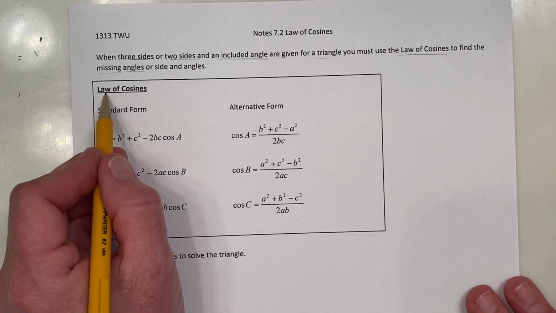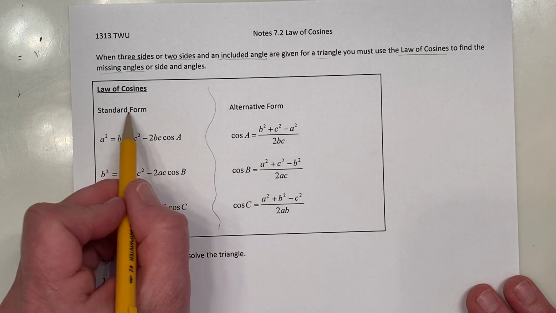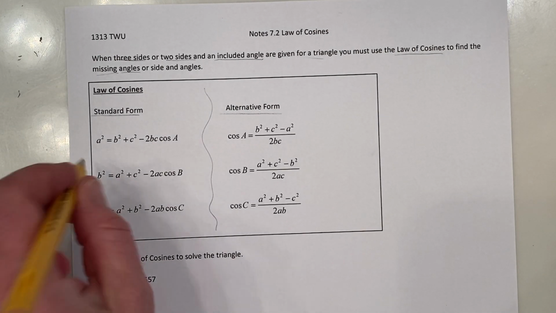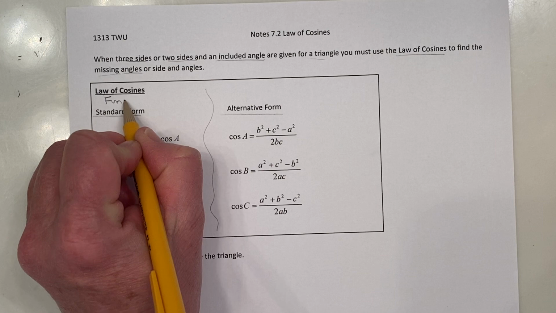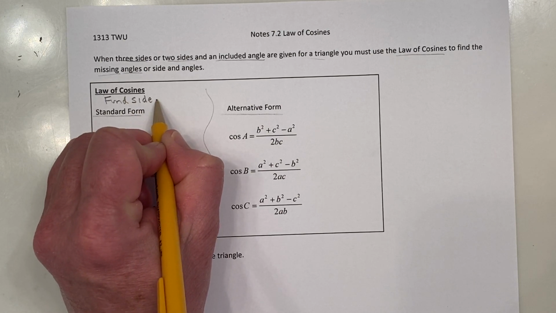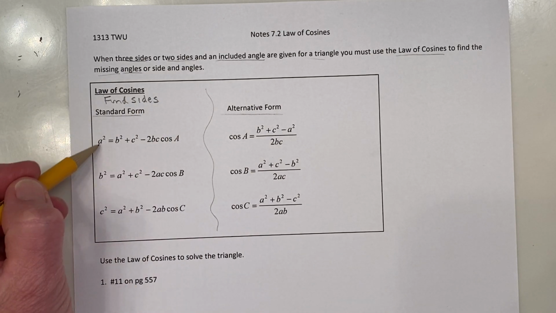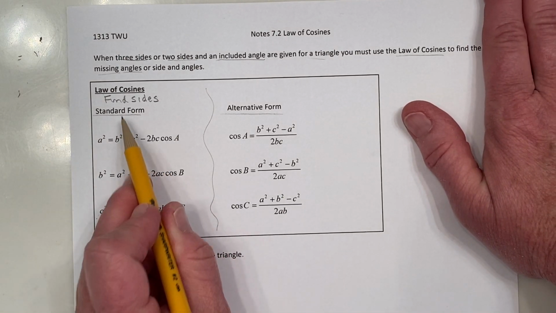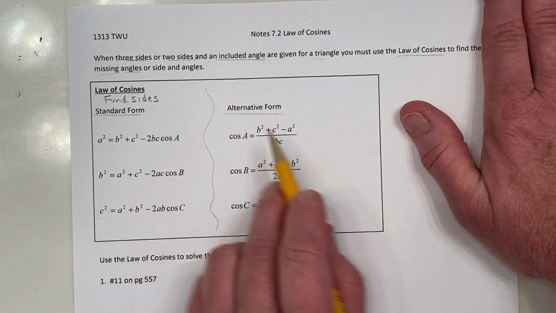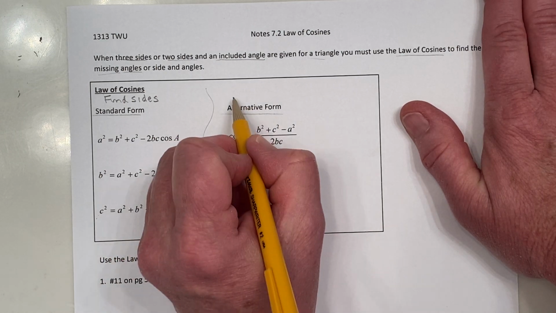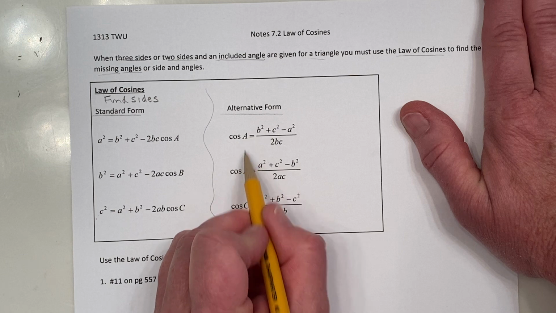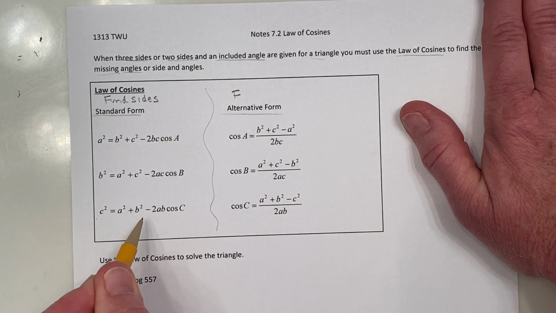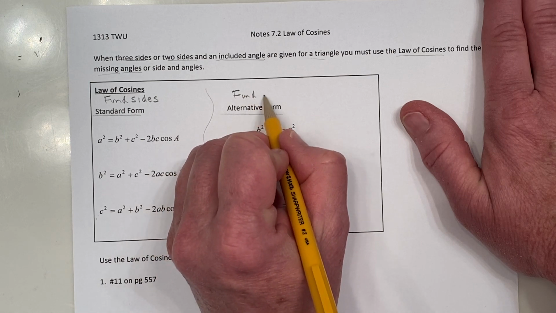All right, so law of cosines. We've got a couple of different forms here: the standard form and the alternative form. I would use the standard form if I'm finding sides. As you can see, over here on the left-hand side of the equation, we have lowercase letters. But when I want to find angles, uppercase letters, I'm going to use the alternative form. You can see the uppercase letters to the left of the equal sign. So this form for sides and this form for finding angles.